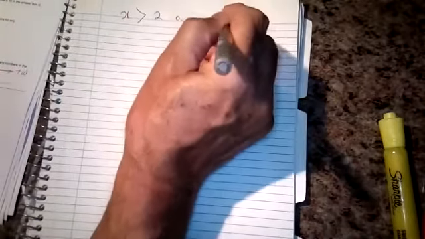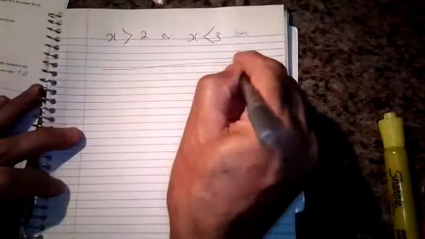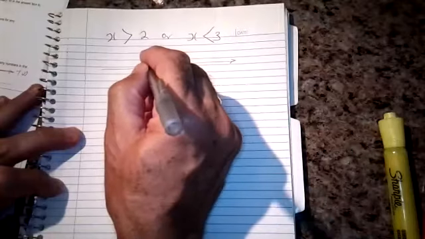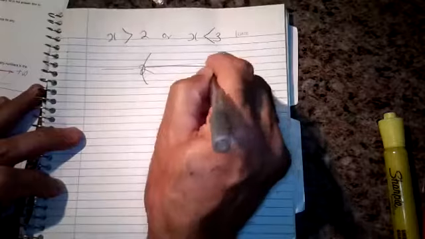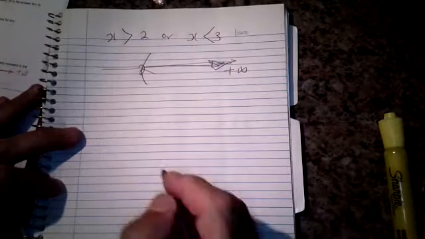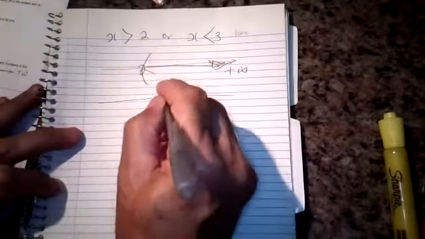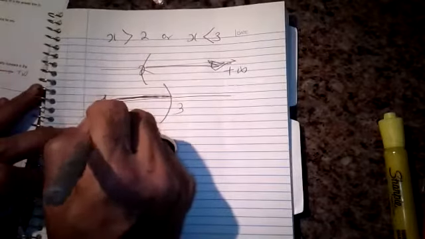Another compound inequality. x is greater than 2 or x is less than 3. x greater than 2, x less than 3.